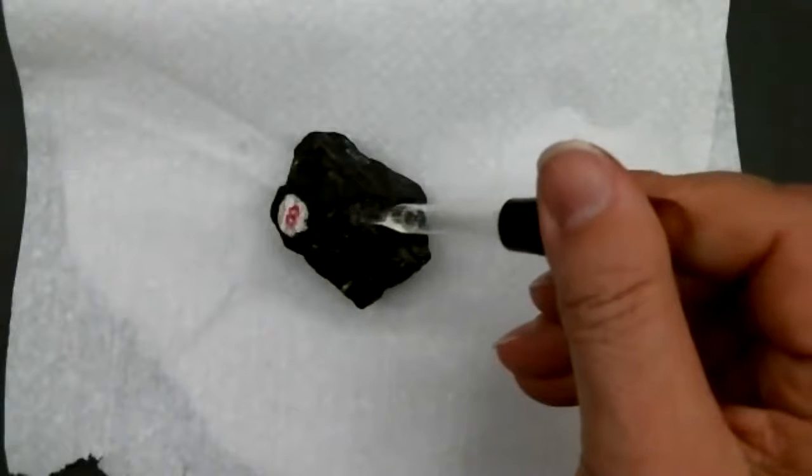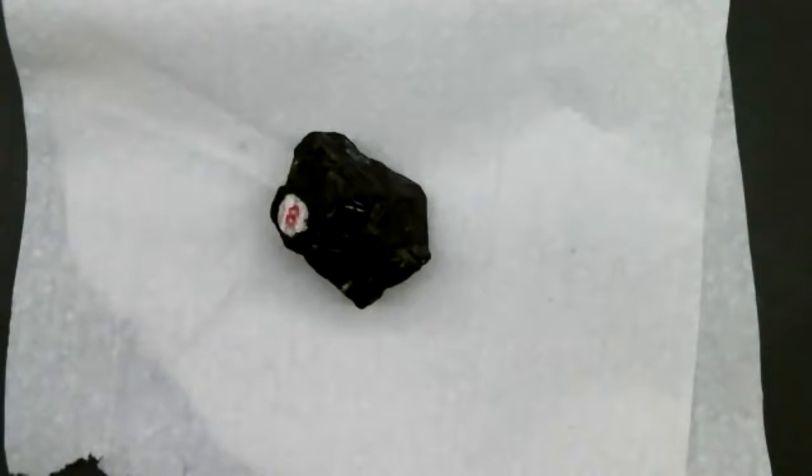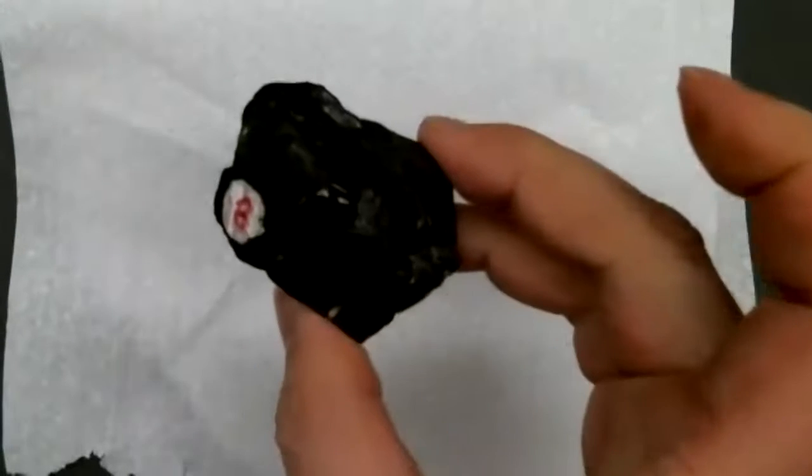So let's go ahead and test that for every rock. We're testing every rock for the mineral calcite. So we'll start with number 8. We're looking for some bubbling and fizzing.